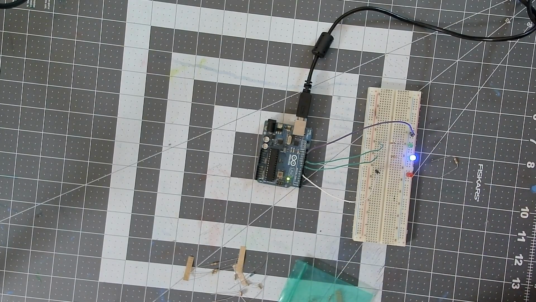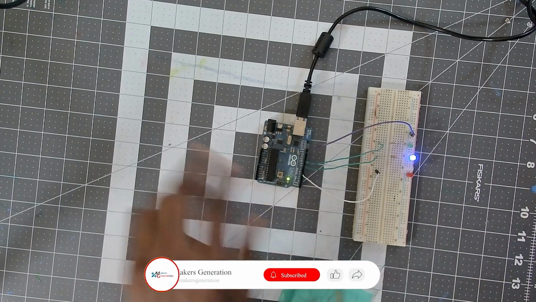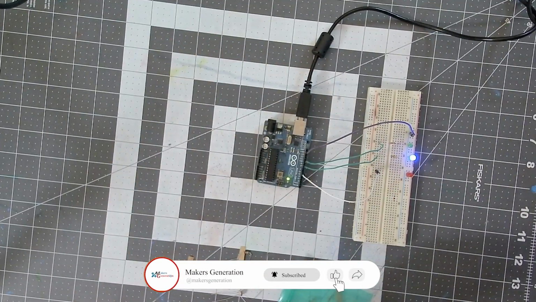Okay guys, so that was a nice project, so I hope you enjoyed it, you learned something, and especially how to use input from your keyboard and control things around your Arduino board.